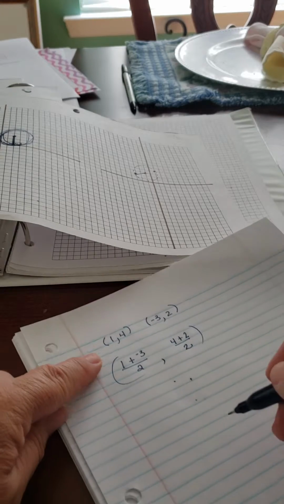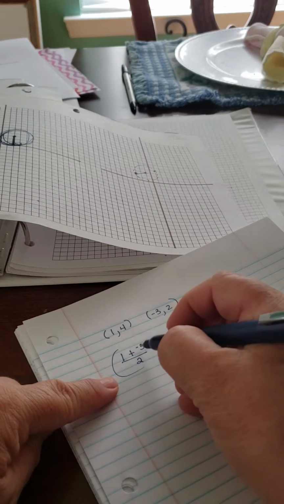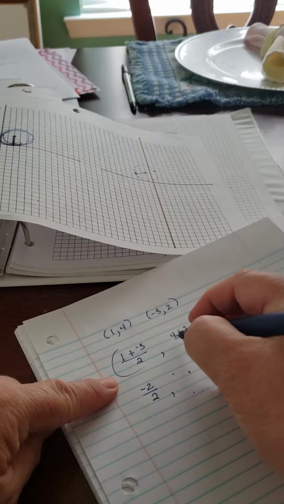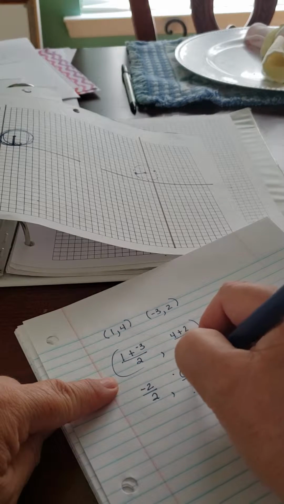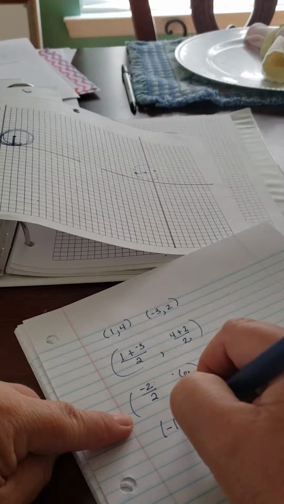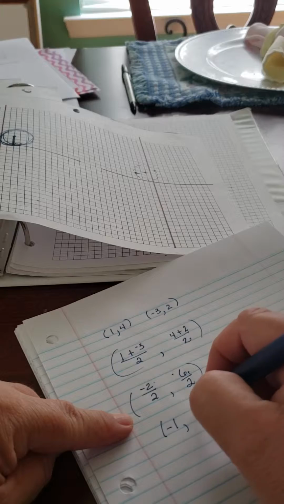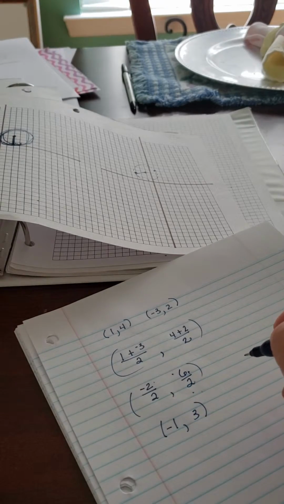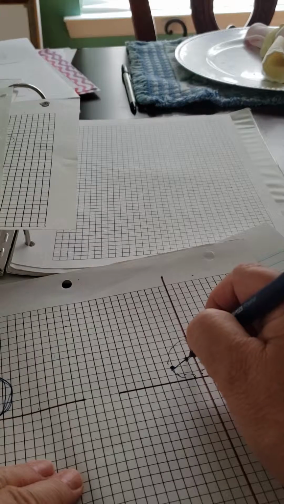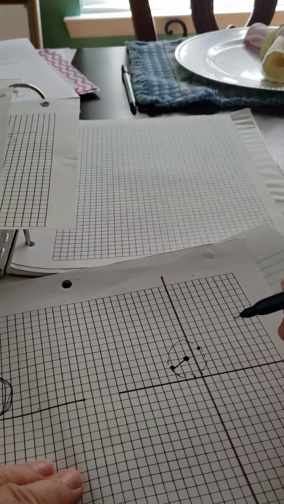And that becomes the midpoint. So 1 plus -3 is -2, and 4 plus 2 is 6. -2 divided by 2 is -1, and 6 divided by 2 is 3. So now I know that my midpoint is the point -1, 3, right there.